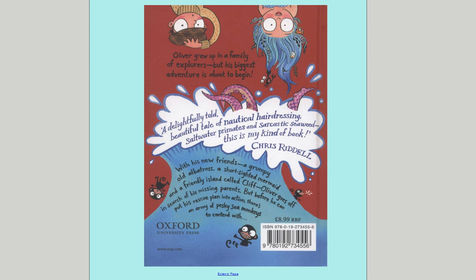Oliver grew up in a family of explorers, but his biggest adventure is about to begin. With his new friends, a grumpy old albatross, a short-sighted mermaid, and a friendly island called Cliff, Oliver goes off in search of his missing parents. But before he can put his rescue plan into action, there's an army of pesky sea monkeys to contend with.